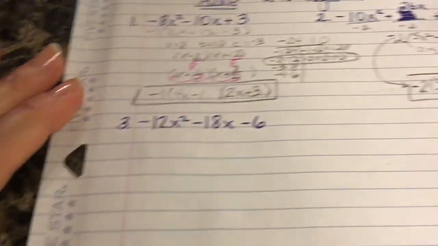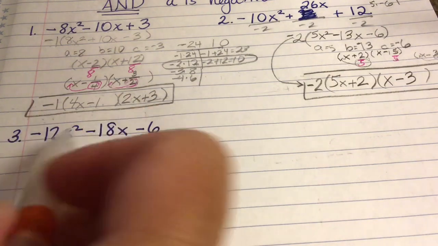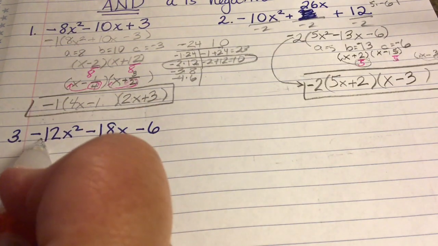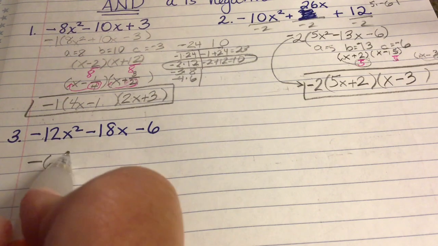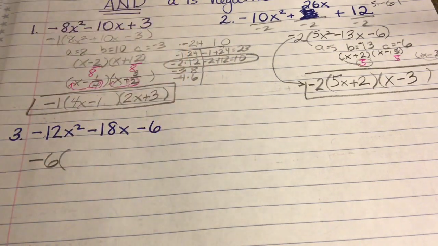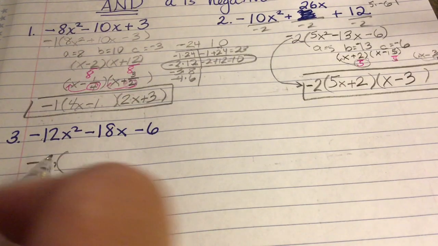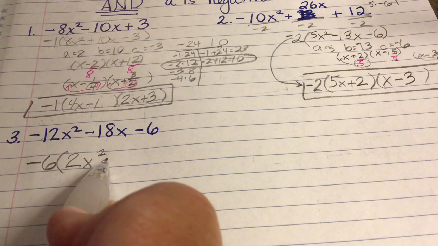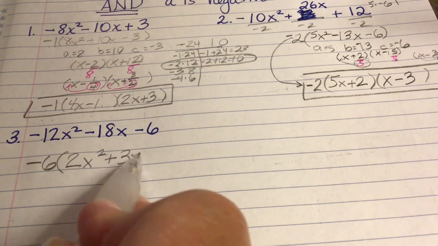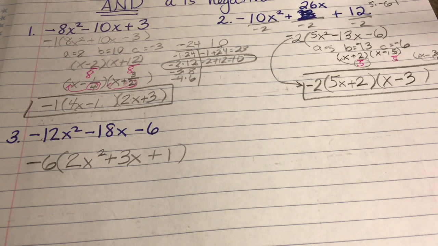One more. Okay, here we said we had a common factor of 6. A is negative, so I need to pull out a -6. And all of these do have a common factor of -6, so that actually works there and is very obvious. So 2x squared plus 3x plus 1. Is that right? Yes.